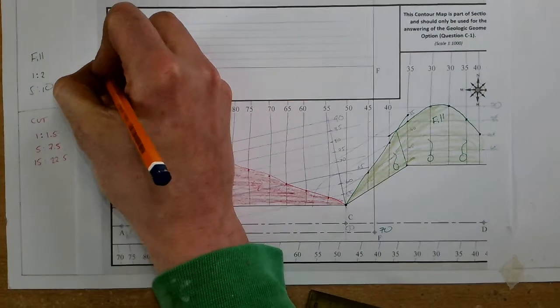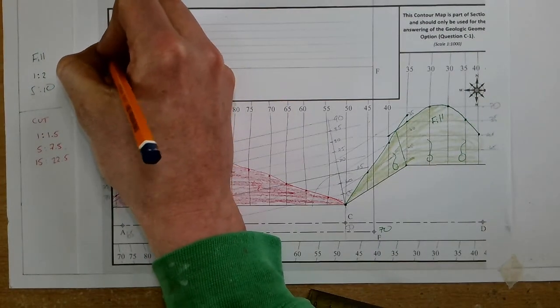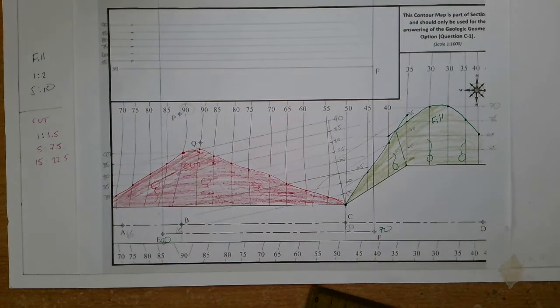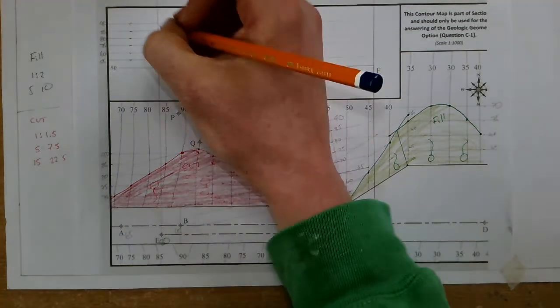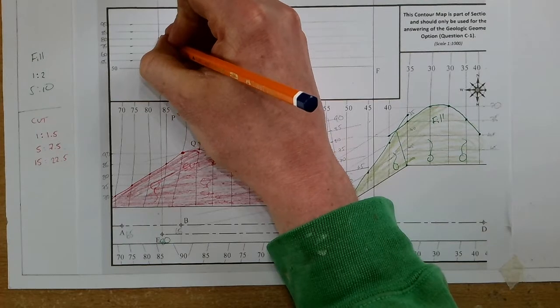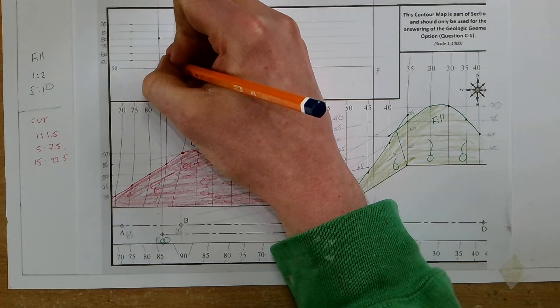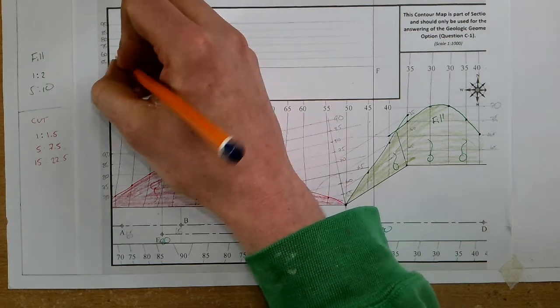Okay, so 55, 60, 75, 80, 85 and 90. So we know E has to be at a height of 80, and we know the ground contour again here is 65, what am I at now?